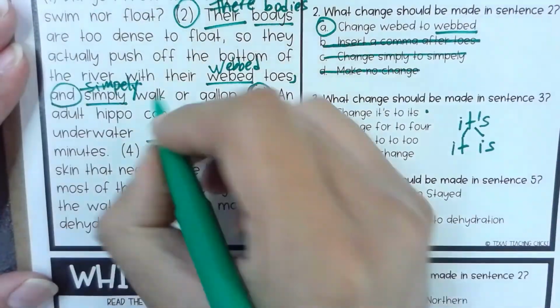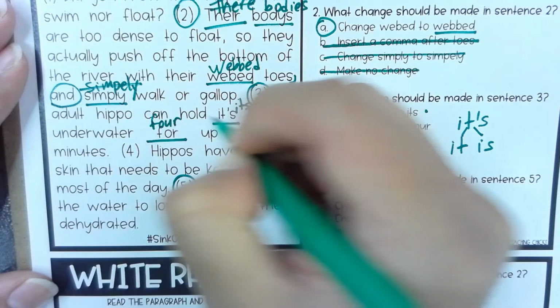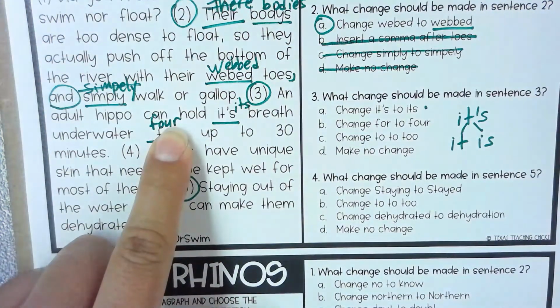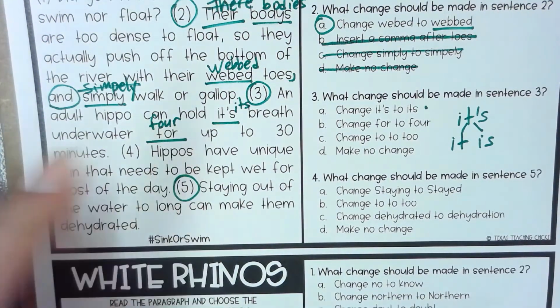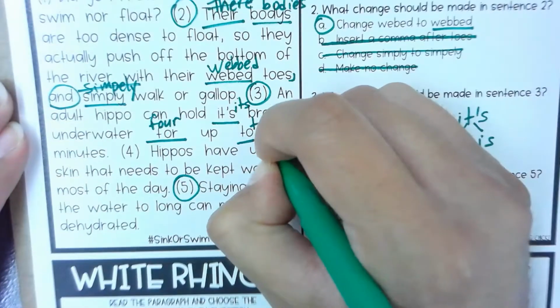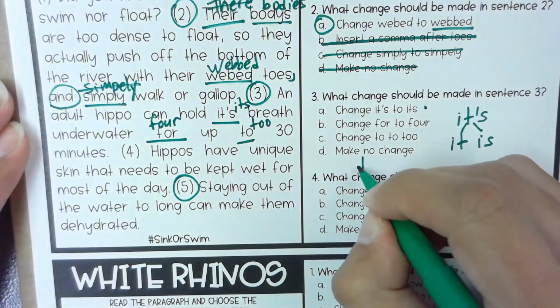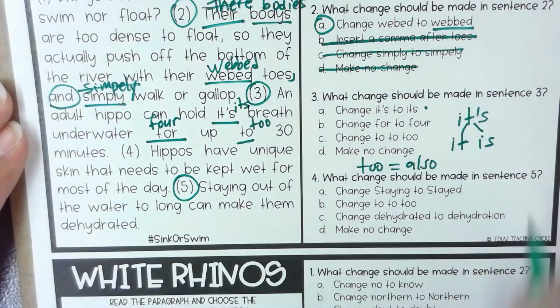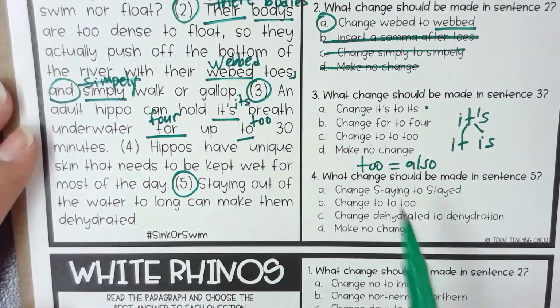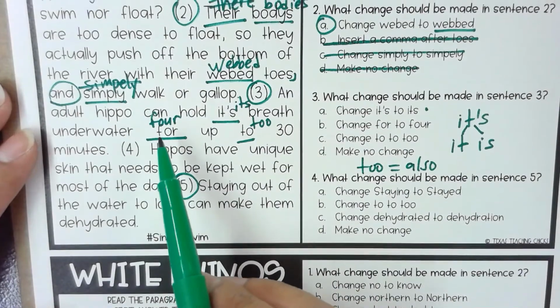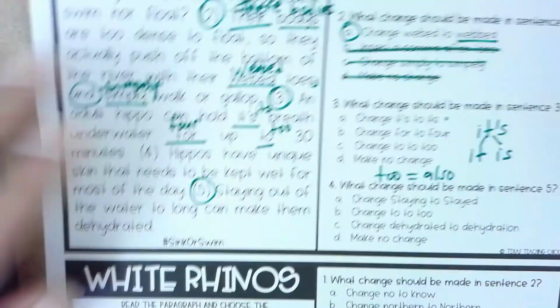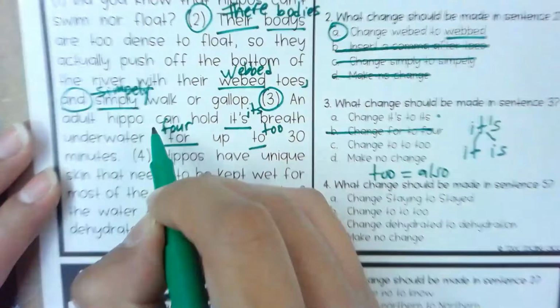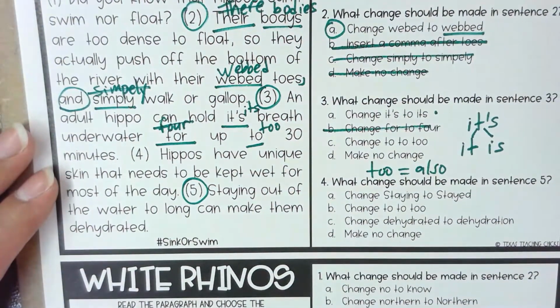So let's plug it in. This is talking about the number 4, the one that we plugged in, the spelling, and T-O-O. Remember, T-O-O means also. It's not talking about the number 4. We're not talking about that. So cross out B. You cross it out. We're plugging them in.